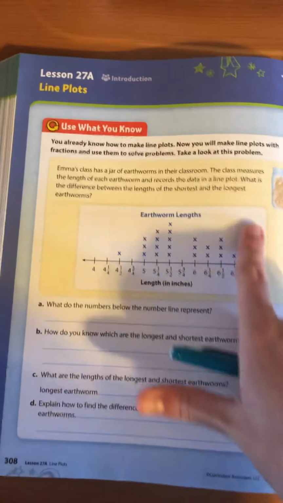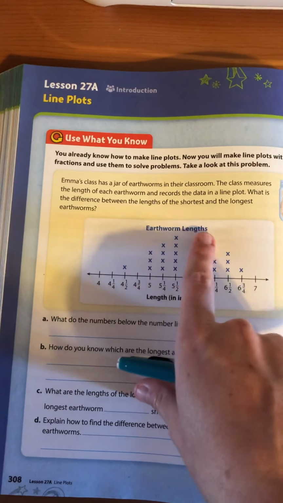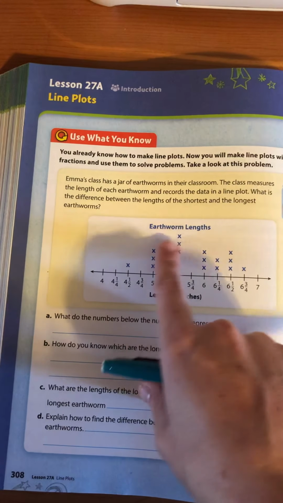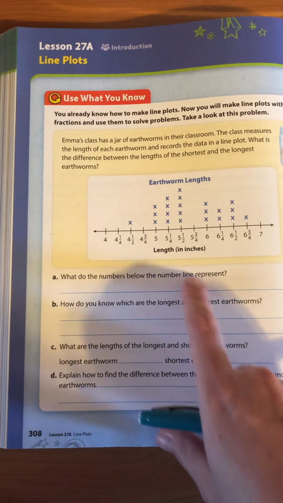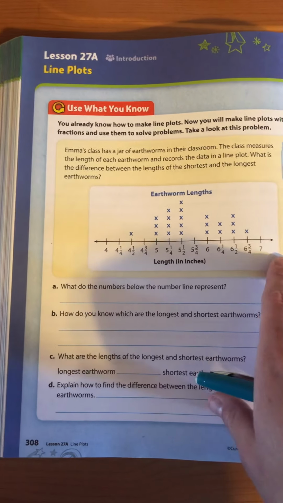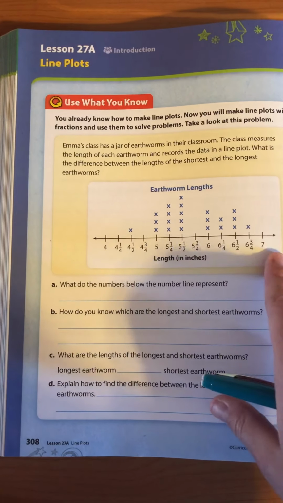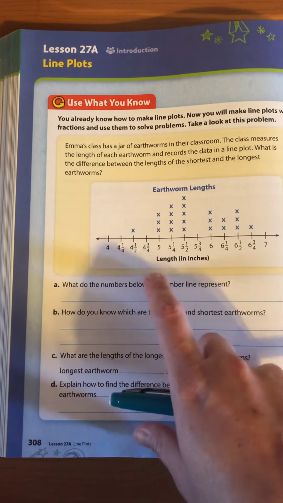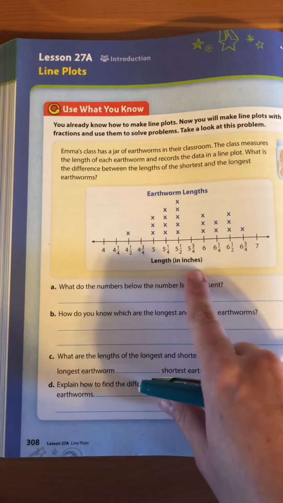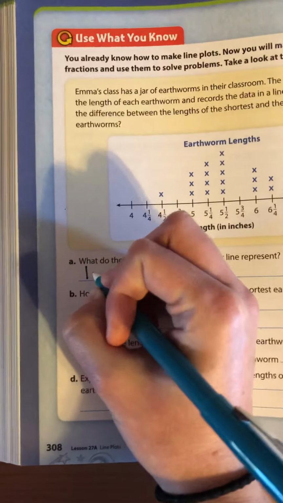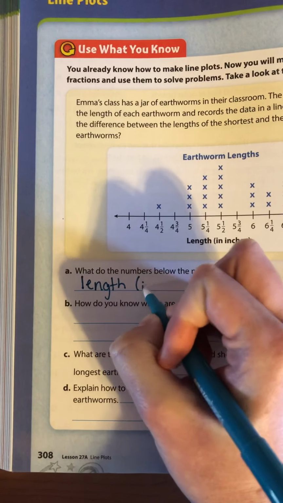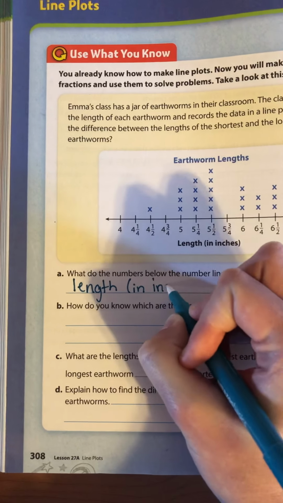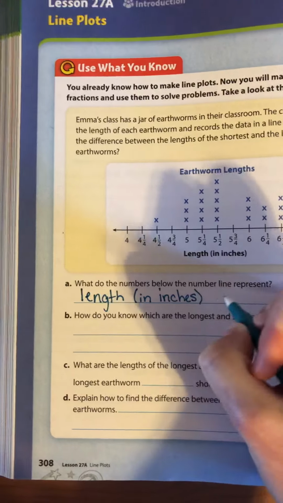So here's our line plot. The title tells us earthworm lengths, so that's what we're working with. What do the numbers below the number line represent? So these numbers down here, what do those represent? Well, if we look here at our label, it says length in inches. That's what these numbers represent. So it's going to be length, and then I'm going to put in parentheses in inches of the earthworms.